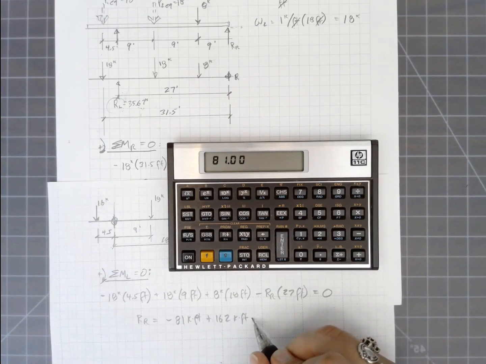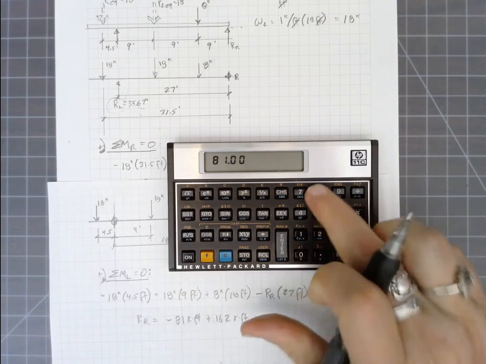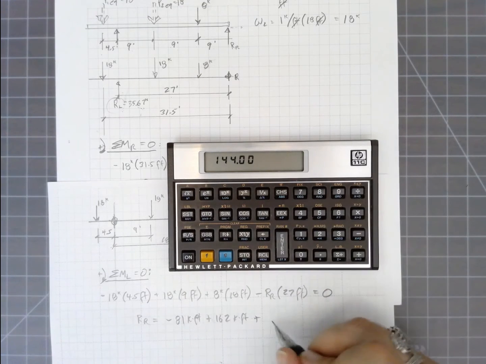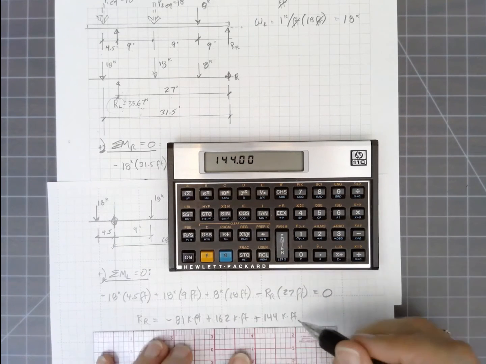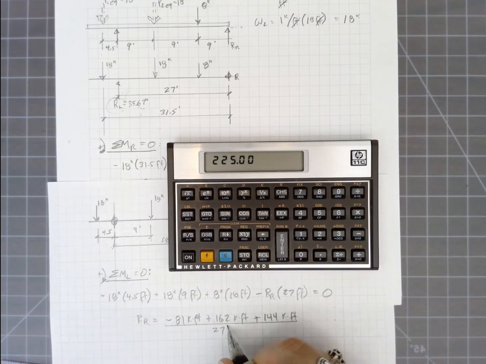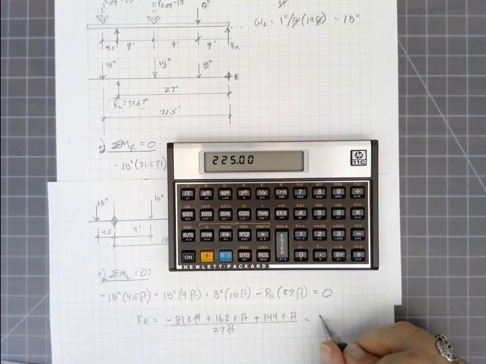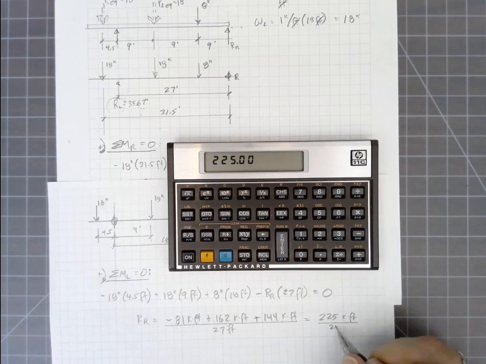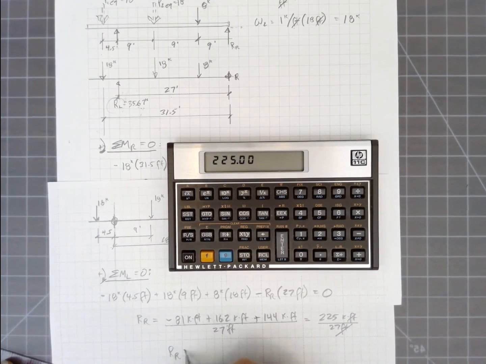Gives me 81. And then 8 at 18, 144. Add that. And once again, our feet are going to cancel. Equals 8.33 kips.